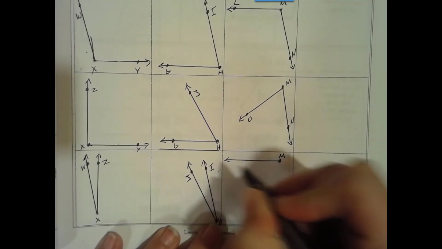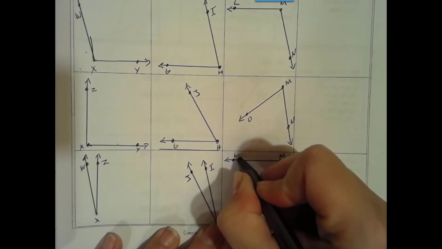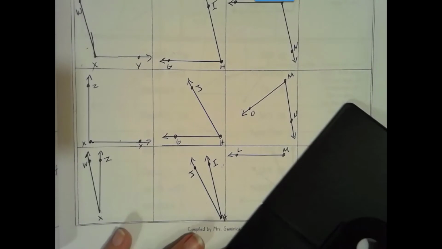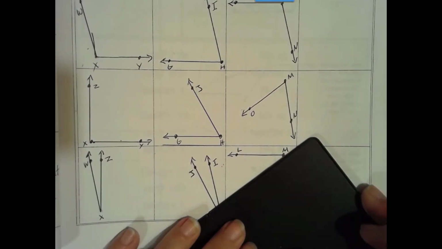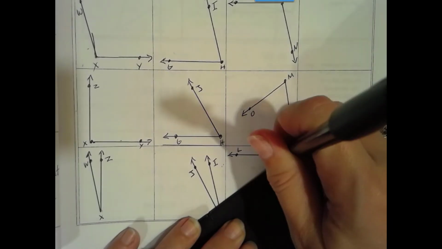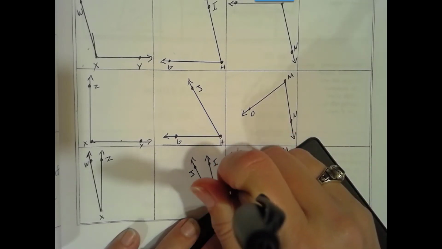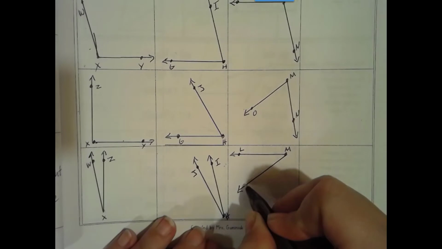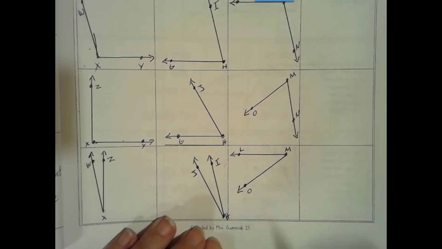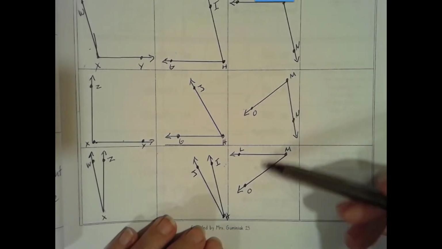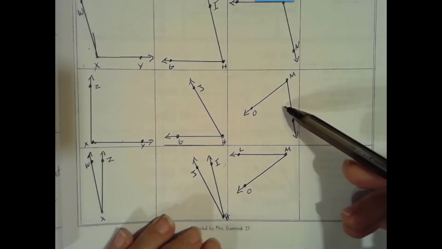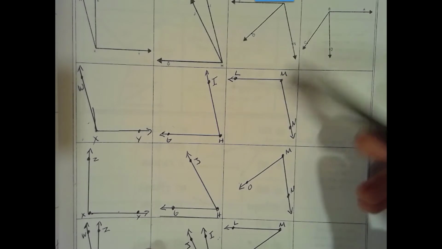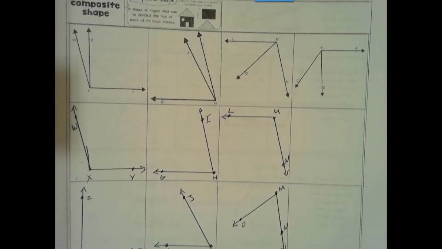We have M, L, and O. So these two smaller angles, when they're put together, will compose this larger angle. So those are the three that are together.